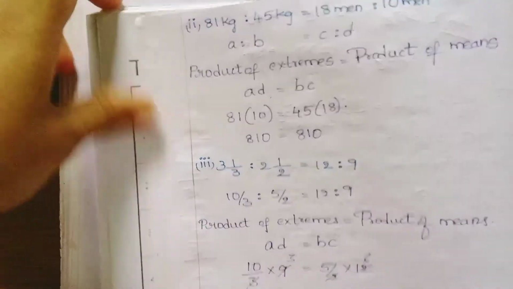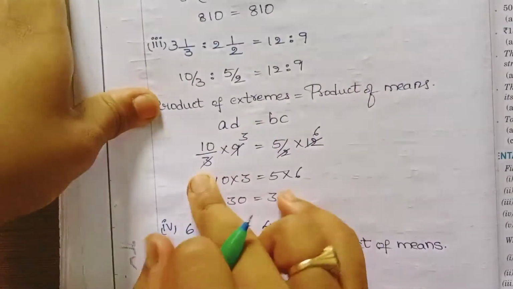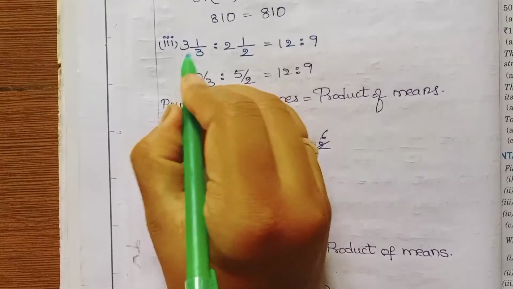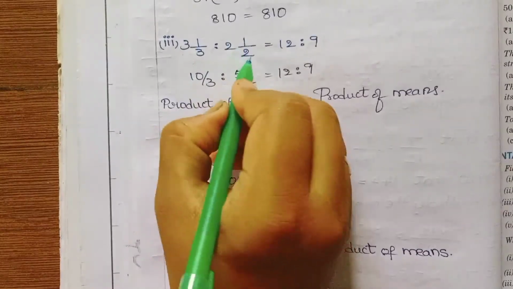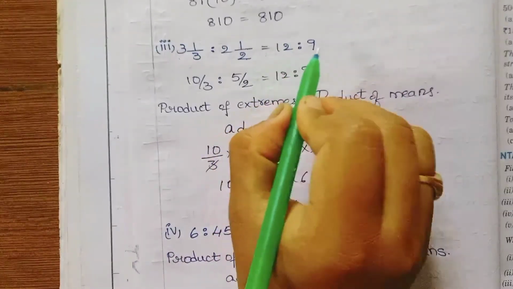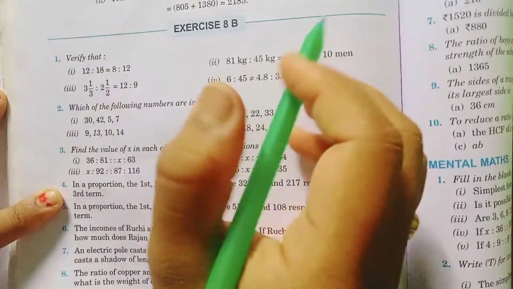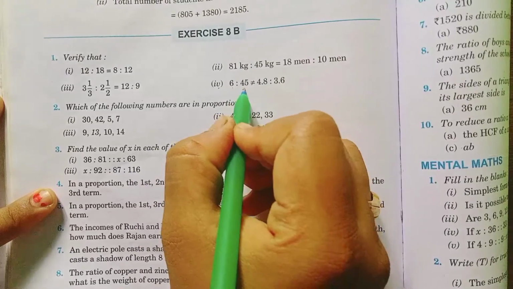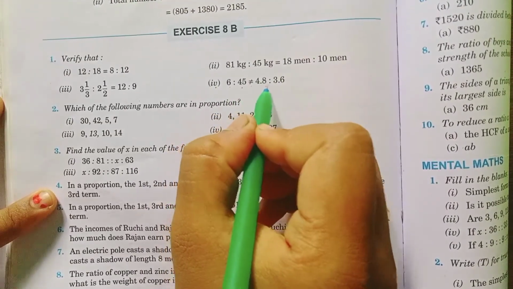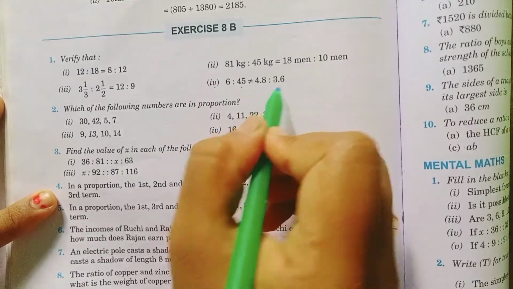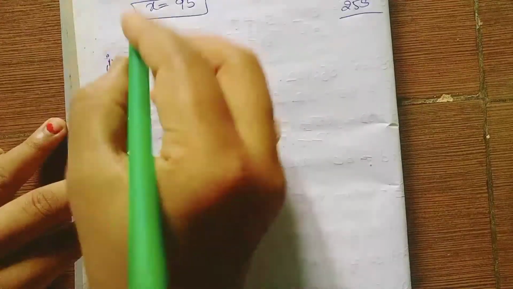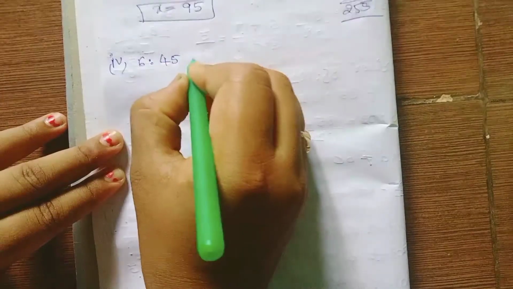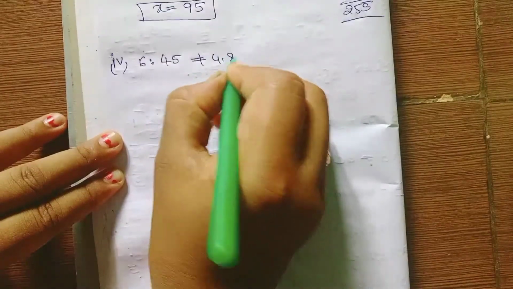Next, third problem. 3 1 by 3 is to 2 1 by 2 is as 12 is to 9. 3 1 by 3. Fourth problem. 6 is to 45 is not equal to 4.8 is to 3.6.